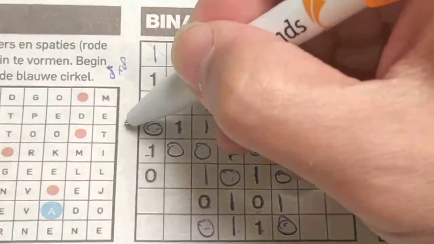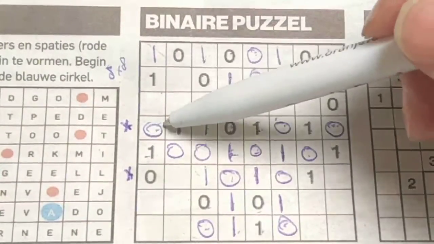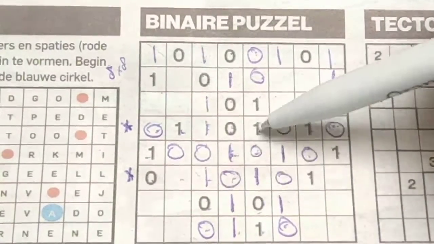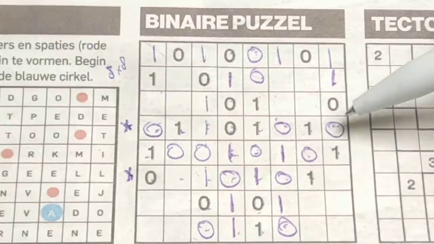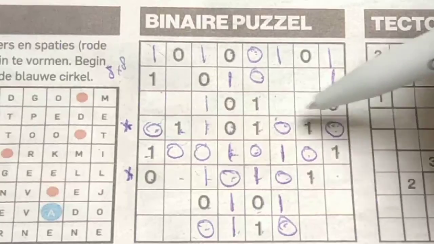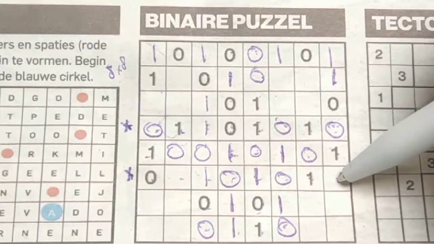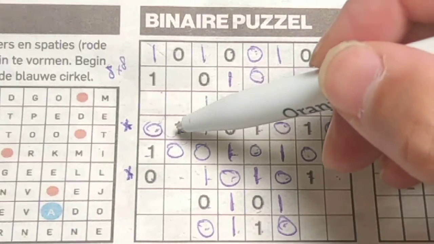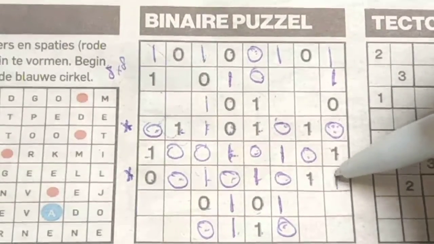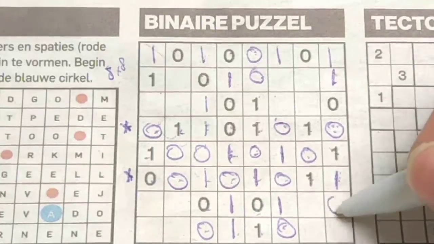101. Yes, this row and that row. Let us compare. 001, empty box. 1100110011 O and an empty box. So I need to switch these two digits, otherwise I will have two identical rows. This should be an O, this should be a 1. Alright, 1, 2, 3, 4, 4 ones, so the rest are O's.